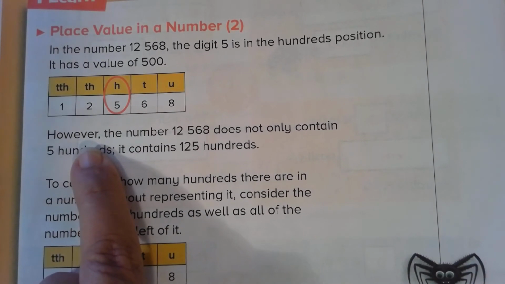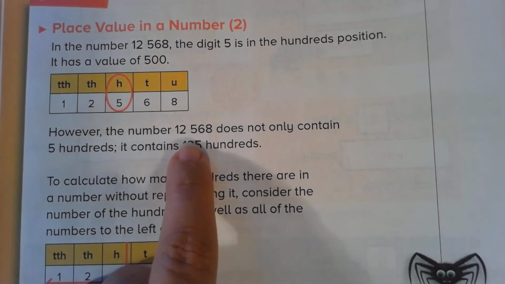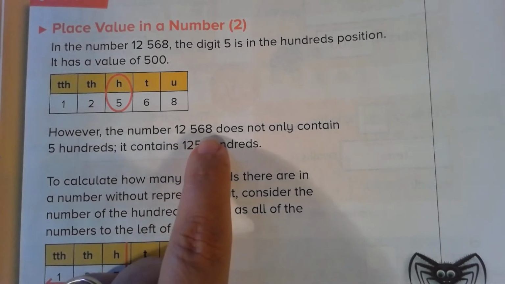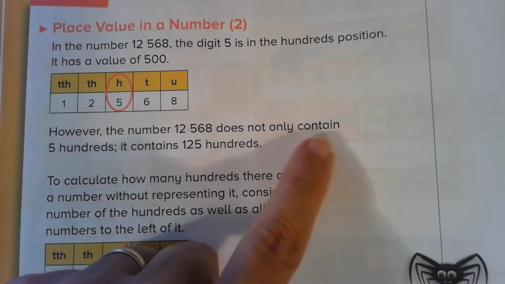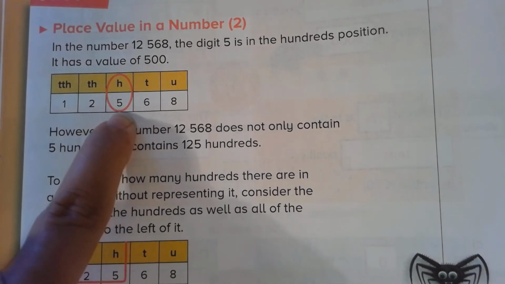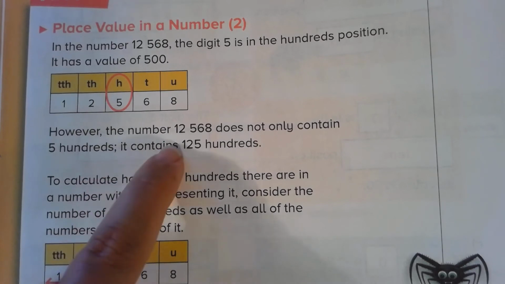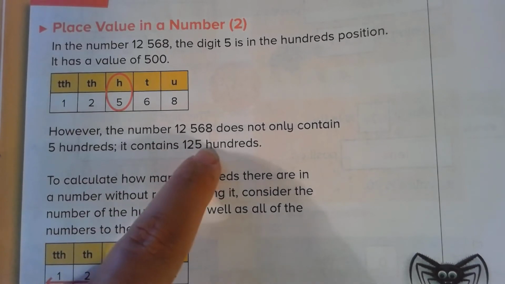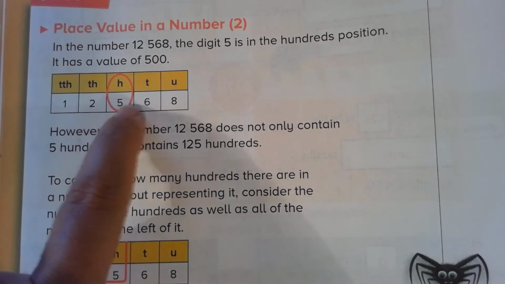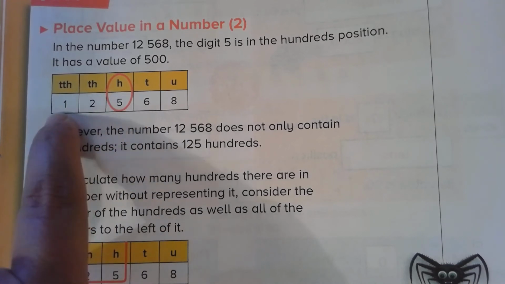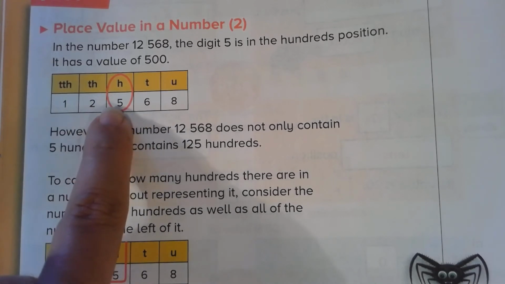I knew it was coming. The number 12,568 does not only contain 500. See, it has more numbers ahead of it. There's actually 125 hundreds. They want all the numbers to the left, okay? Does that make sense?